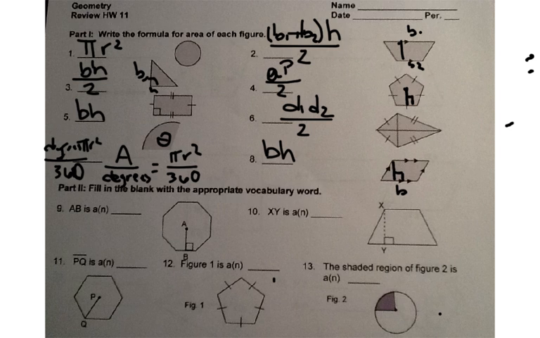The segment AB on number 9 is, again, the apothegm or apothem of that shape. XY is an altitude. Some of you like to call that the height.